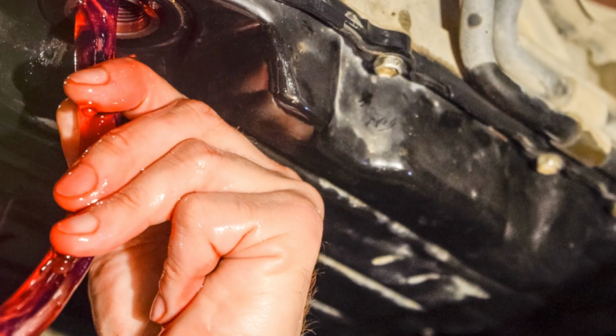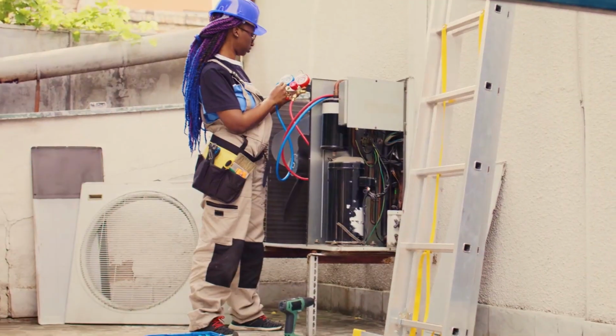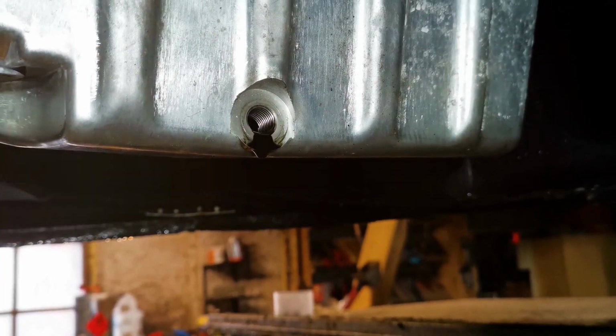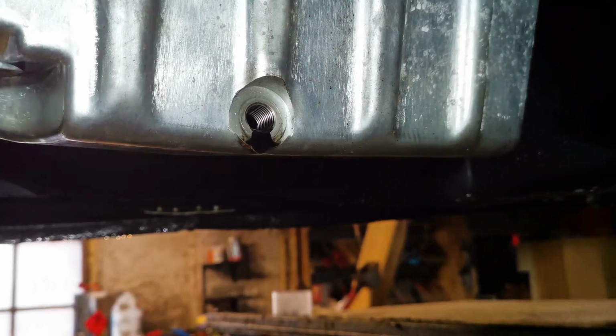Now let's check those engine oil and coolant levels. Make sure there's enough oil and coolant and inspect their condition. If you smell burnt oil or see contaminants, that's a red flag.